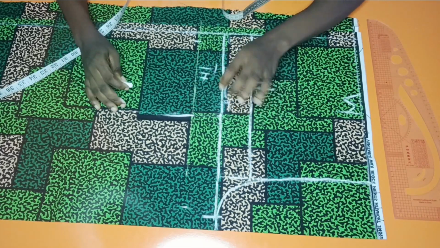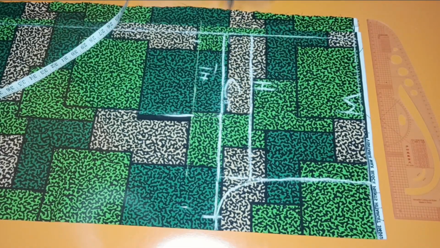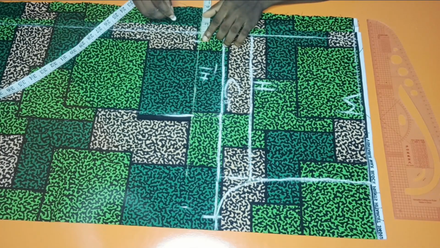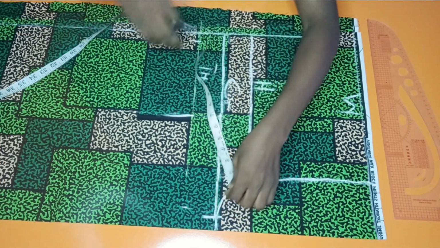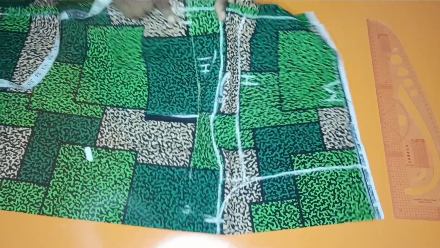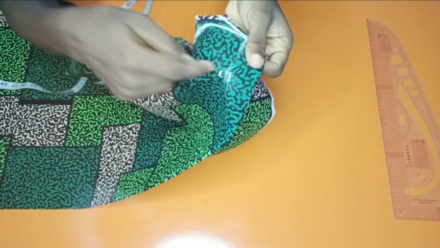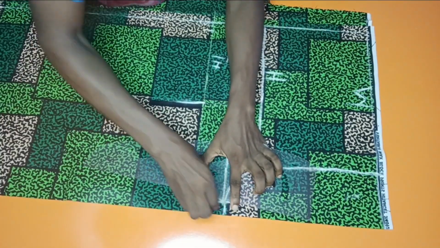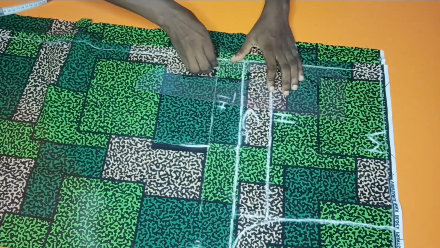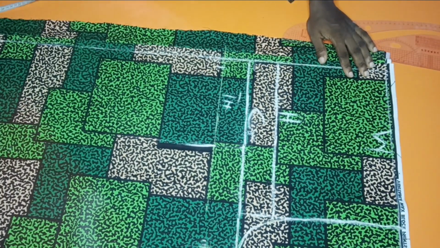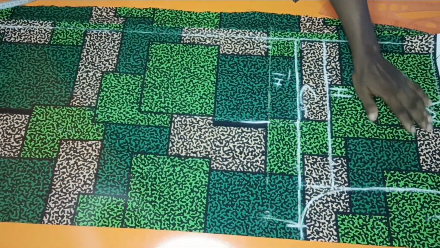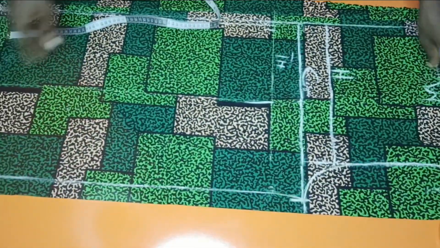But we need ease allowance, so I'm just marking out 0.5 on both sides. 0.5 is allowance, as you can see. So it's very simple. Then we are going to connect it to the crotch, connect the other side, and mark it straight down. That is all you have to do here. Mark it straight down as you see me do.